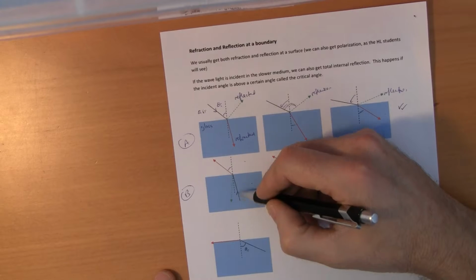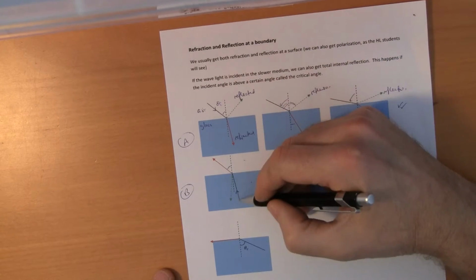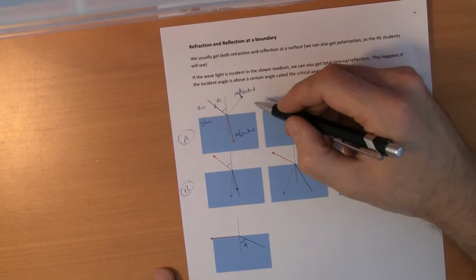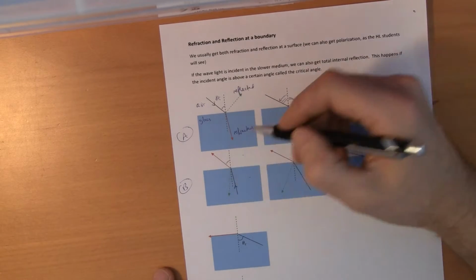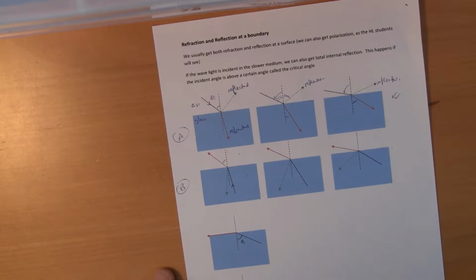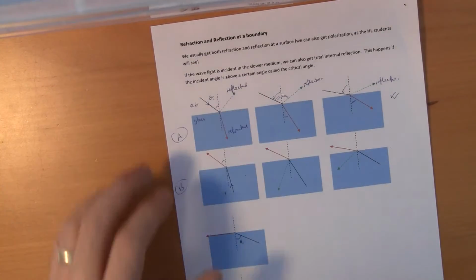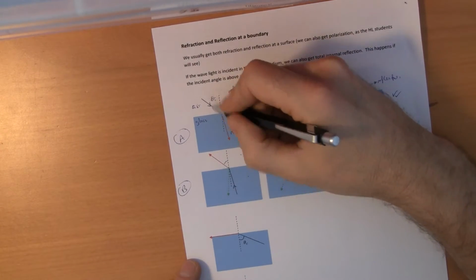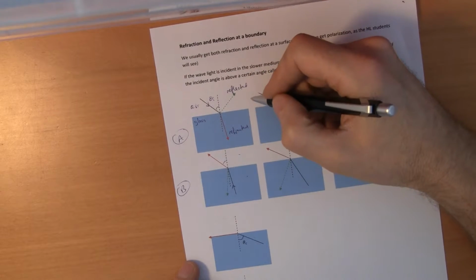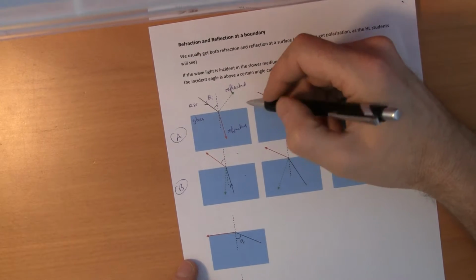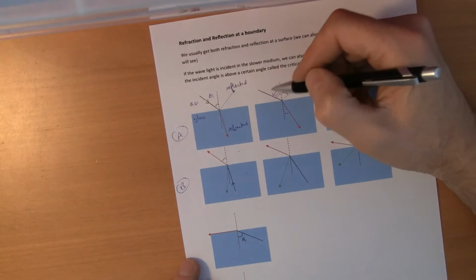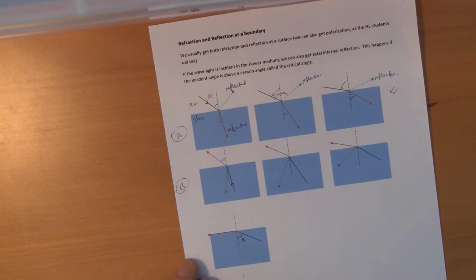So if we compare the black and red line here and the black and red line here, they're exactly the same angles, which makes sense in accordance with the equations we looked at, the sine theta 1, sine theta 2. In fact, it doesn't even matter the direction. The equations don't have direction in them after all. So we should find we can reverse the direction. That's what diagram B is showing us.